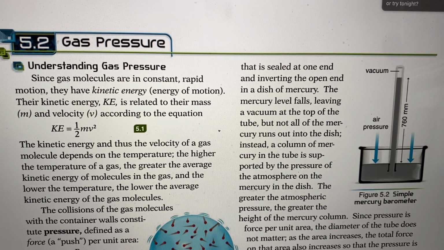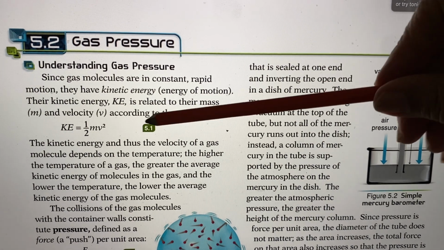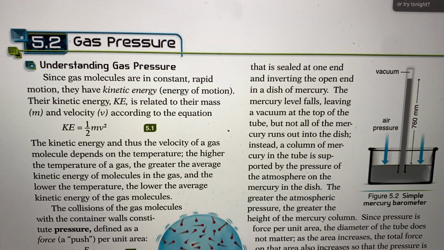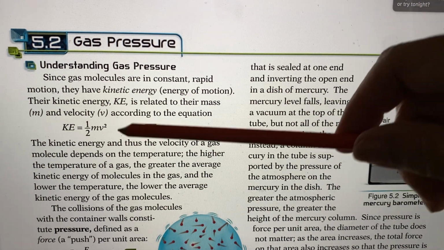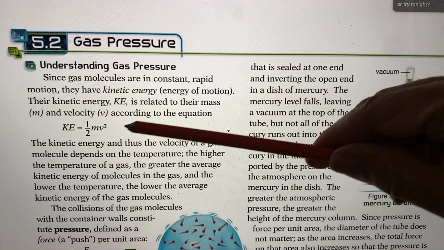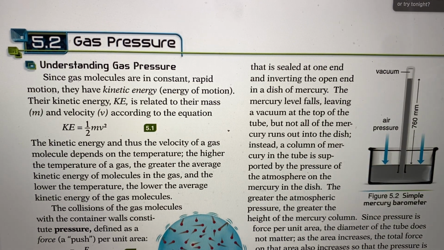Let's go back to understanding gas pressure with kinetic energy. Kinetic energy, we know, is basically the molecules moving around in constant motion. This is called the energy of motion, and it's related to their mass and their velocity. How is it related to mass and velocity? Let's look right here at the formula. Kinetic energy is 1/2 mass times the velocity squared. That's basic, and we should have learned it last year, but just so you recognize it: kinetic energy is 1/2 mv squared.